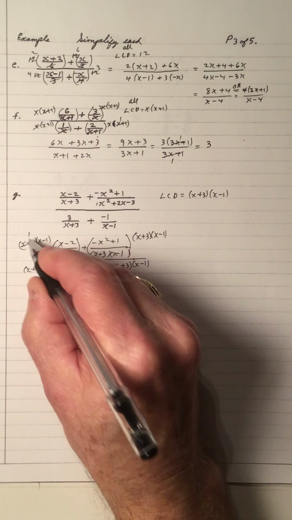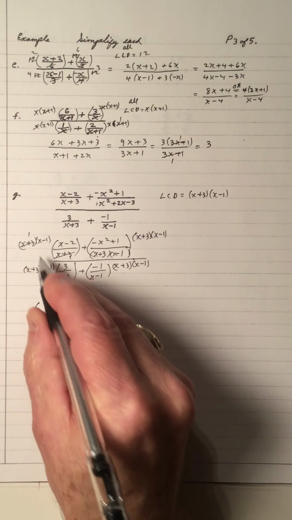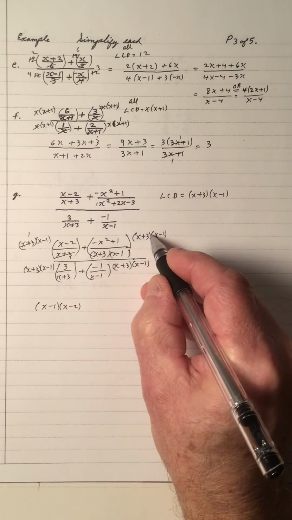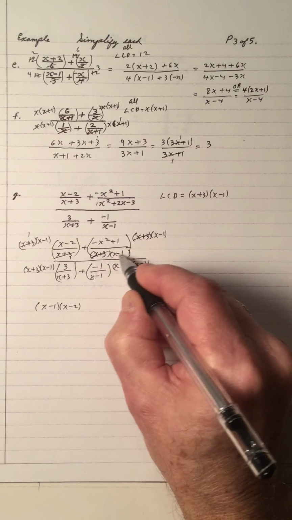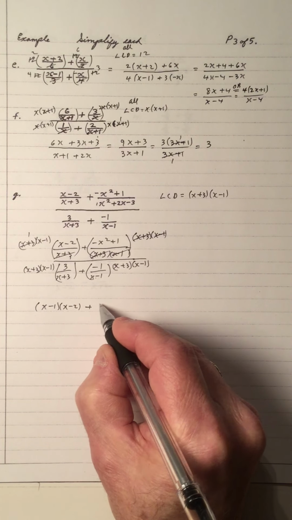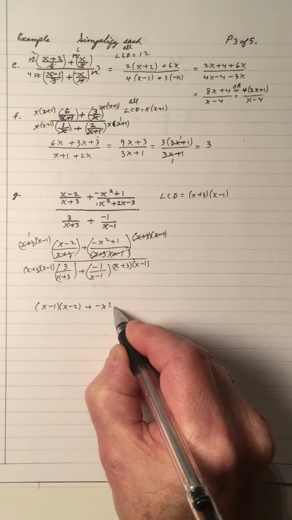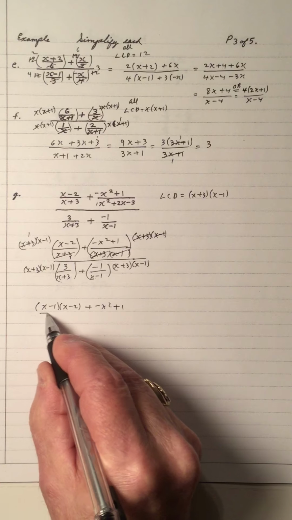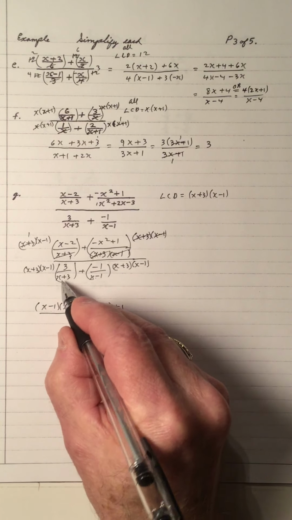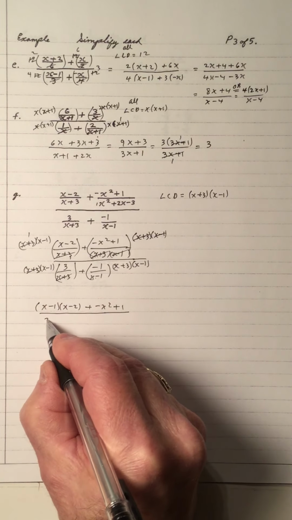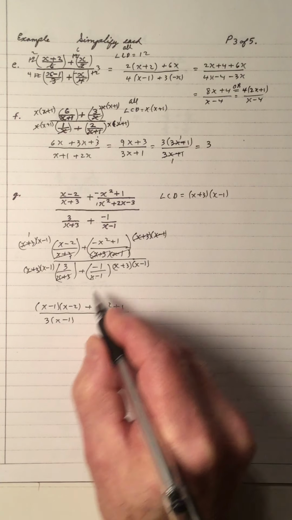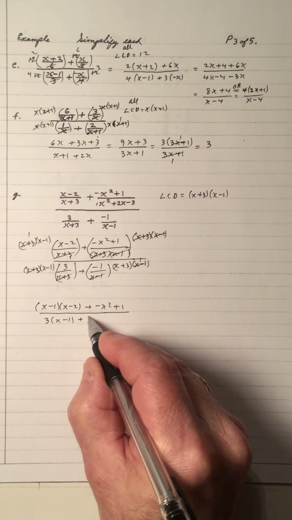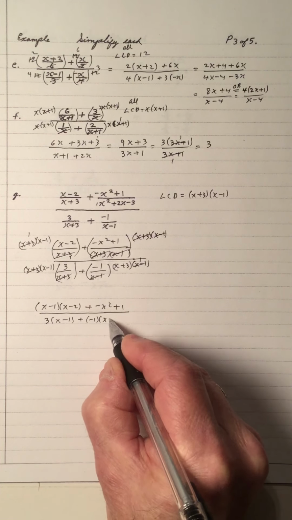X plus 3 cancels, 1, 1. So that gives me x minus 1 times x minus 2. The LCD will cancel, so that gives me add on negative x squared plus 1. The plus is not necessary, but I got it there anyway. X plus 3 cancels, so I get 3 times x minus 1. X minus 1 cancels, so I get a negative 1 times x plus 3.